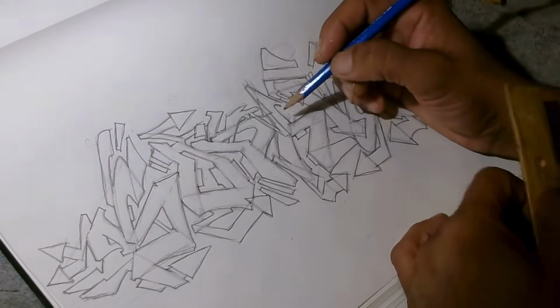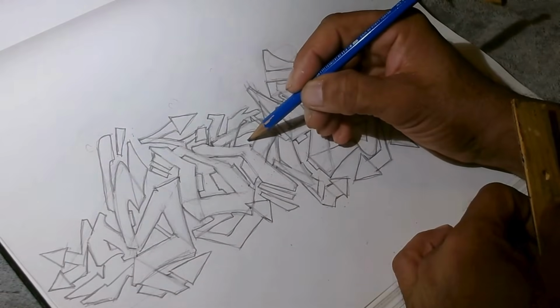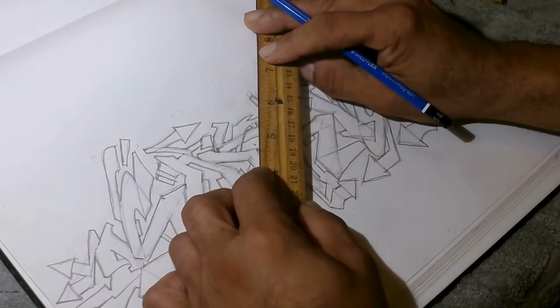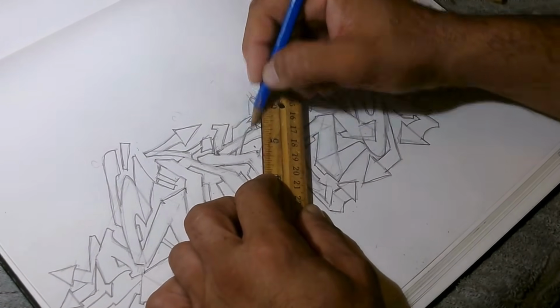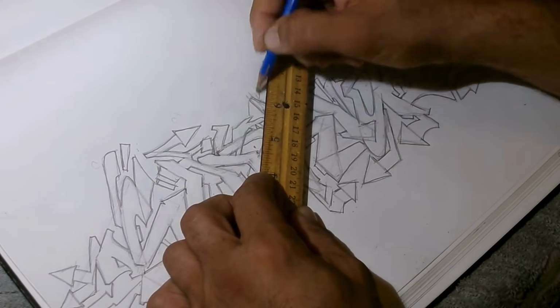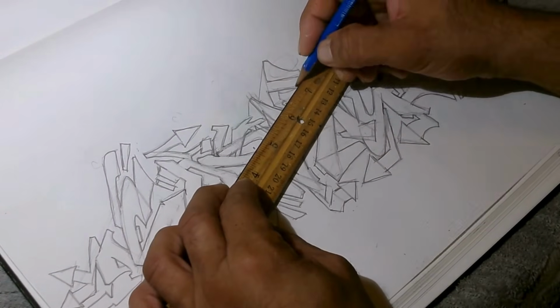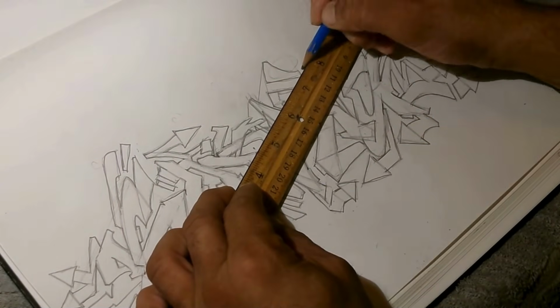Stage 3. 3D and perspective. In this stage, I add 3D block letters using perspective. I place a vanishing point in the middle of the piece, then I use a ruler, placing it at the vanishing point, and lightly draw the line toward the corners of the letters.